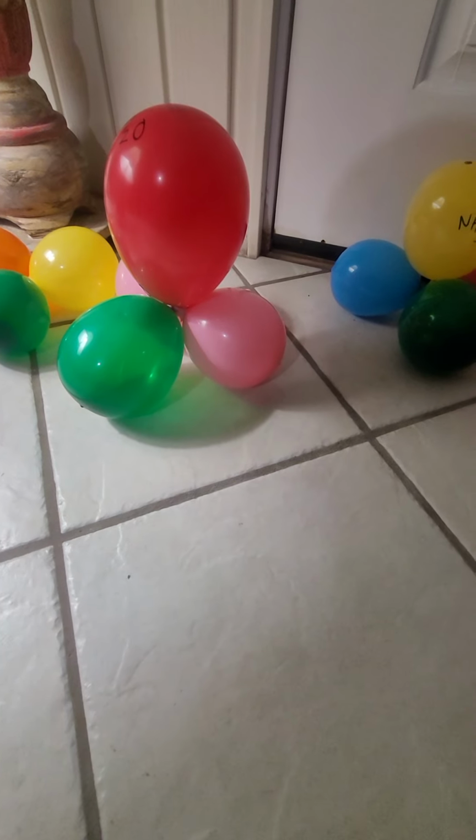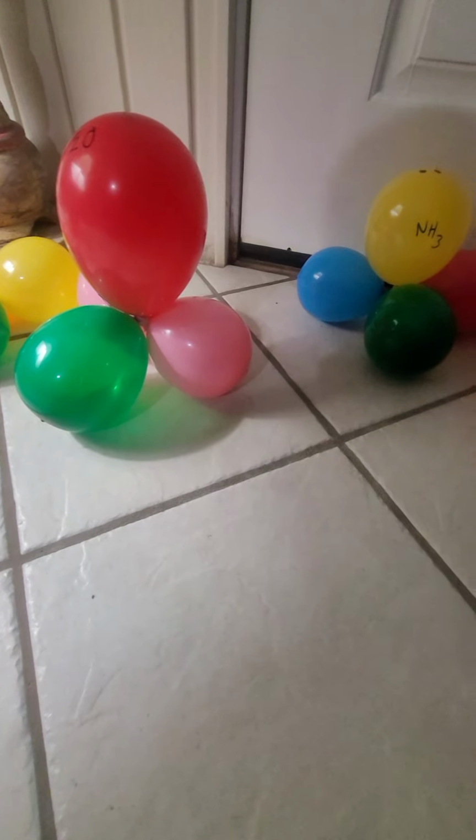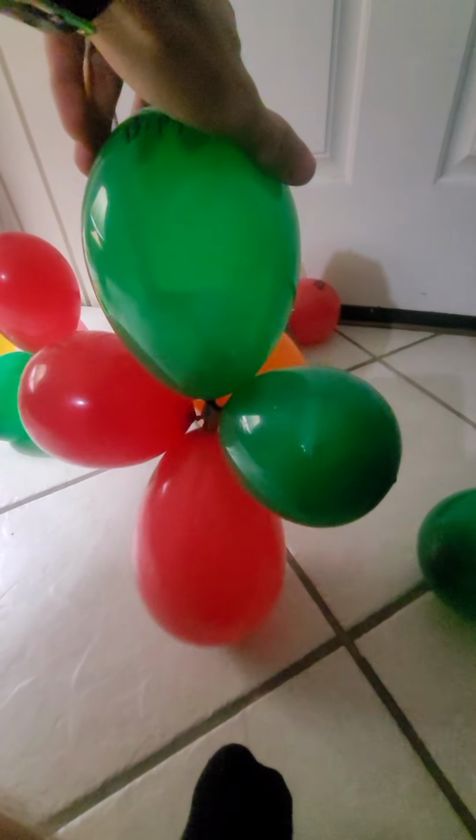Next we have sulfur tetrafluoride. It's a trigonal bipyramidal electron domain geometry shape. It's got 5 electron domains and 1 lone pair of electrons. It is a polar covalent molecule. Here is a trigonal bipyramidal, just like that.